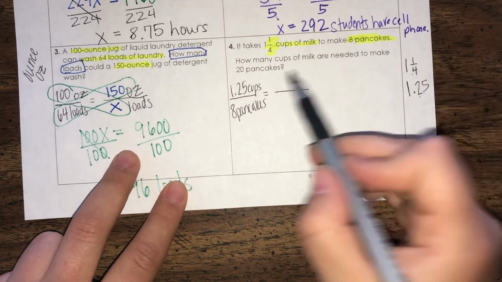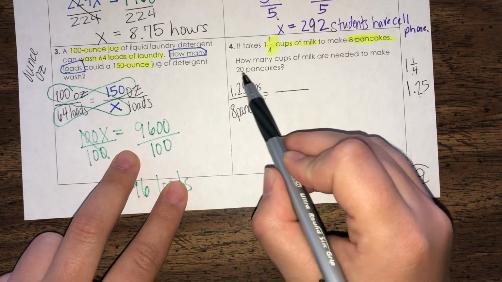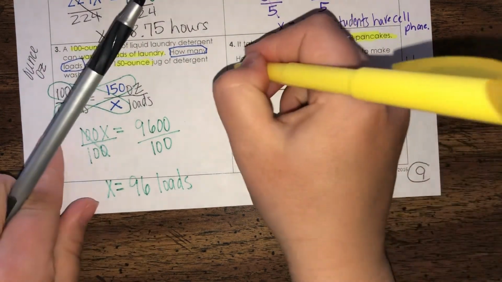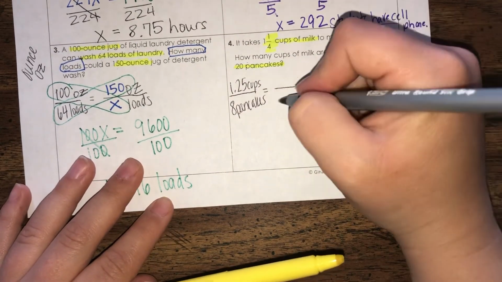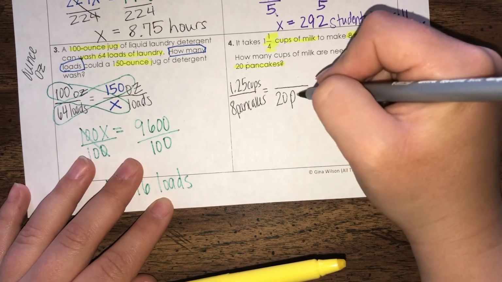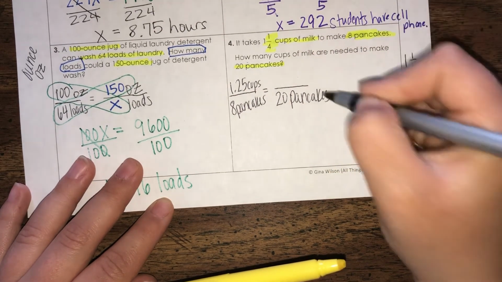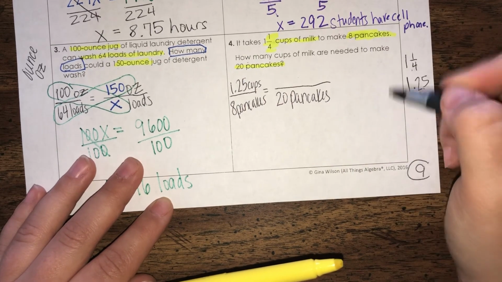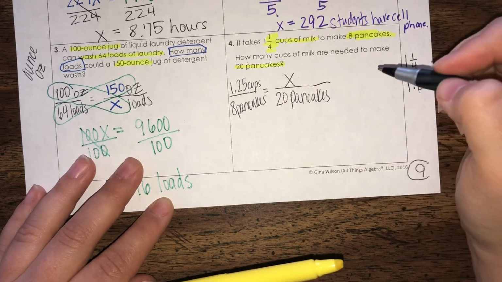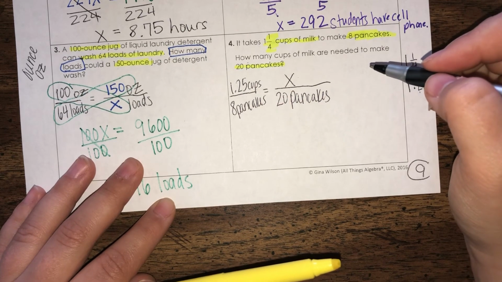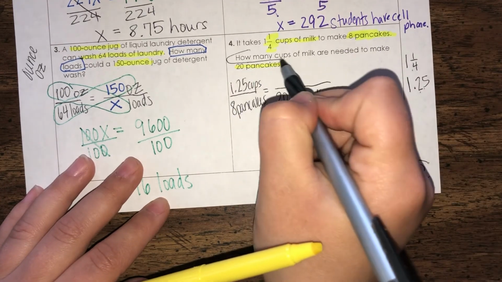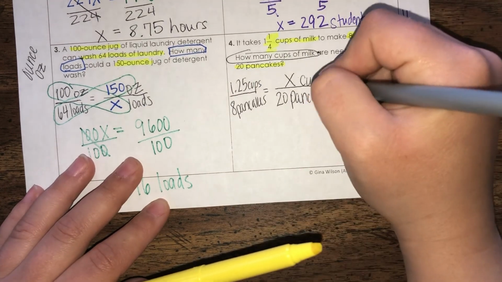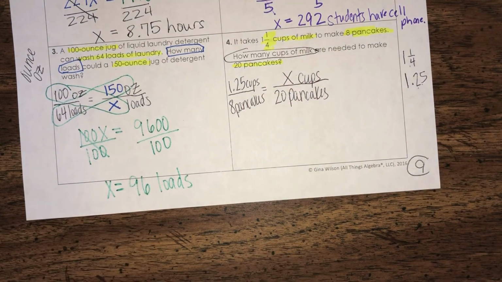I want to, according to this, make 20 pancakes. Would I put 20 on top or on bottom? Well, if pancakes is on the bottom, we're going to repeat that and put it on the bottom over here. So we know that X is going on top, but what are the units of X? What is it that we're trying to find? You should have said how many cups of milk. So we can put cups. Go ahead and solve this proportion.